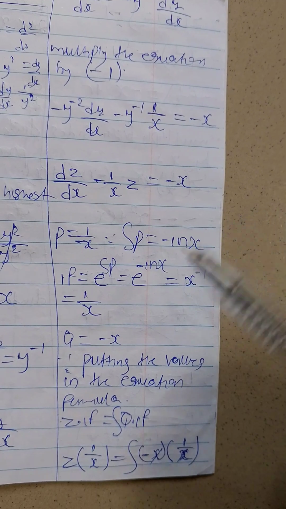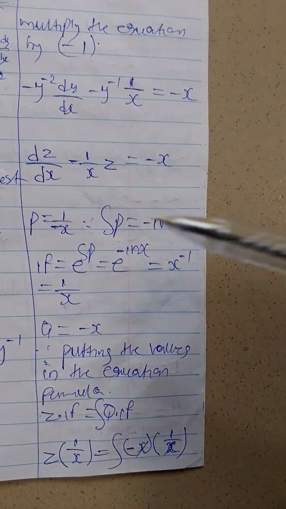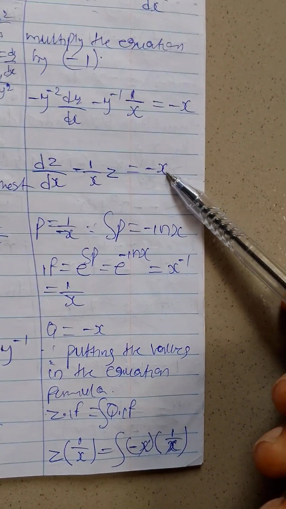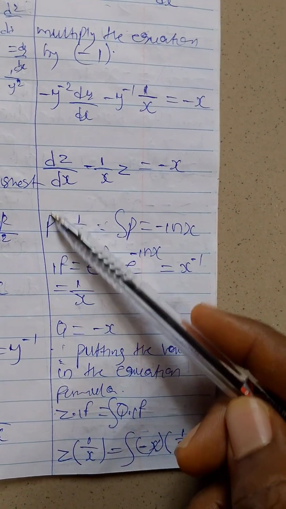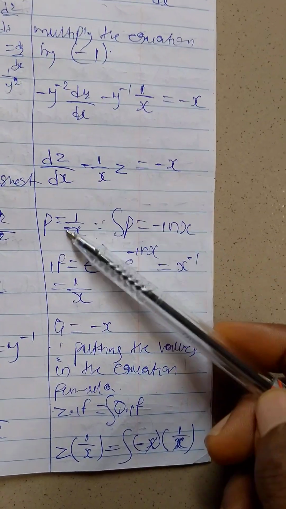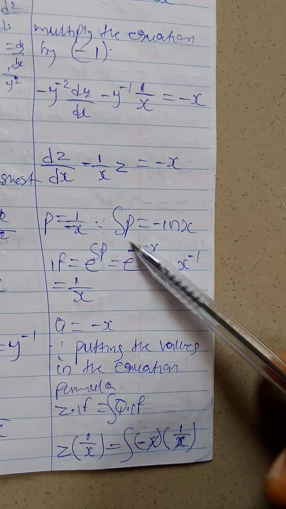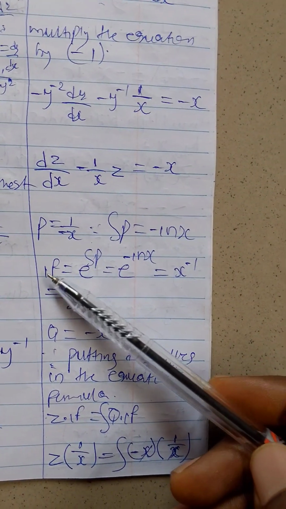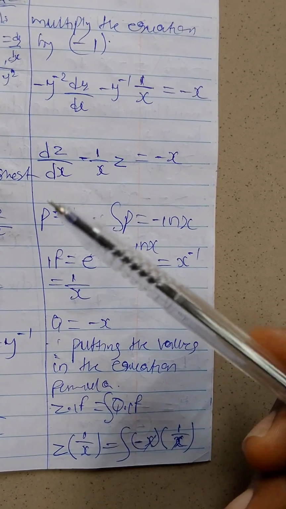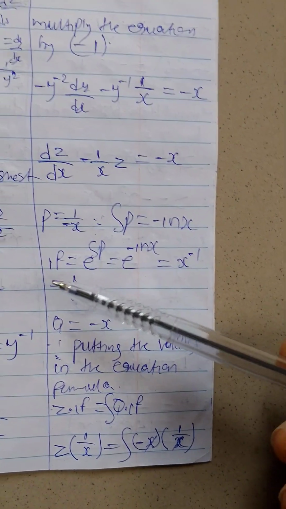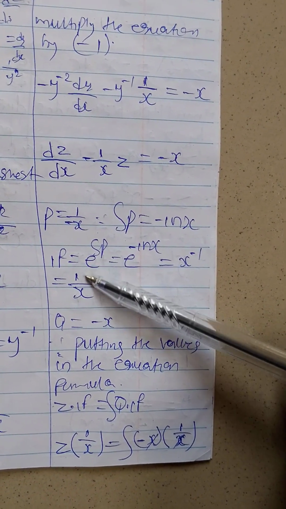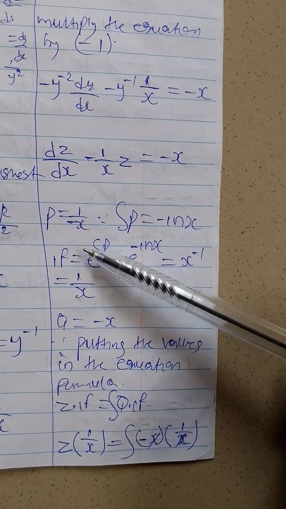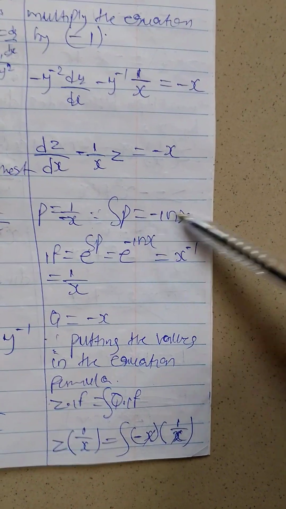Now I have to integrate this, where p is 1 over x in terms of z, and q is x. You understand? So therefore p is equal to minus 1 over x. So integral of p is equal to minus ln x. You understand? And you know that this means the integrating factor. I know that the integrating factor is equal to e raised to the power integral of p. So that becomes e raised to the power minus, and I know that integral of p is minus ln x.